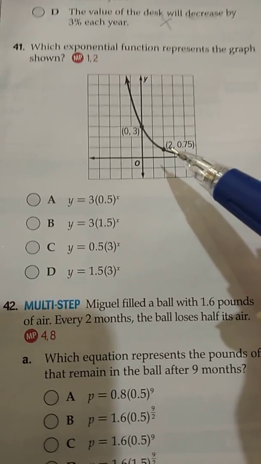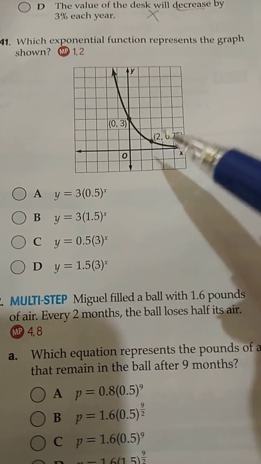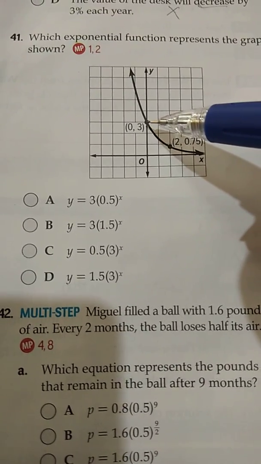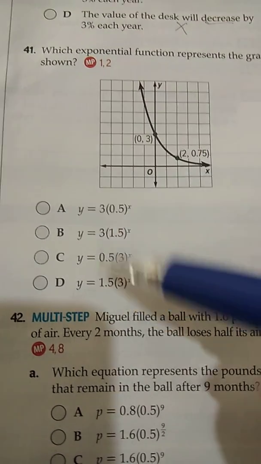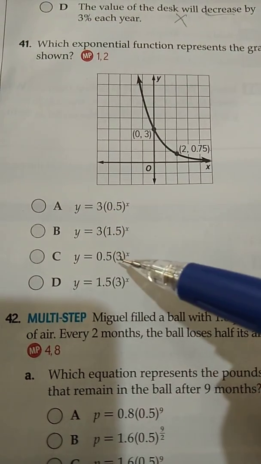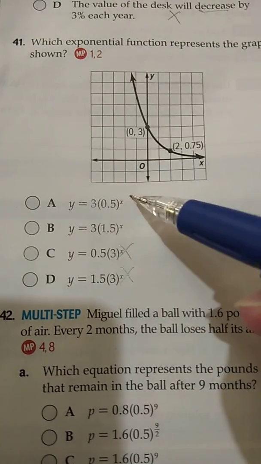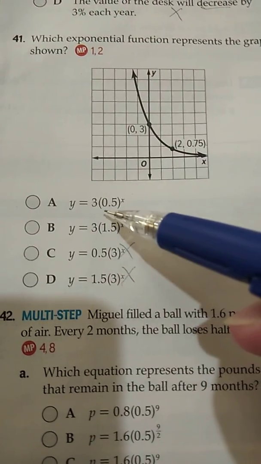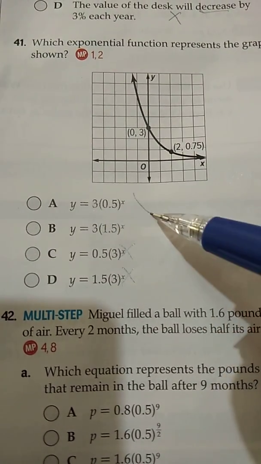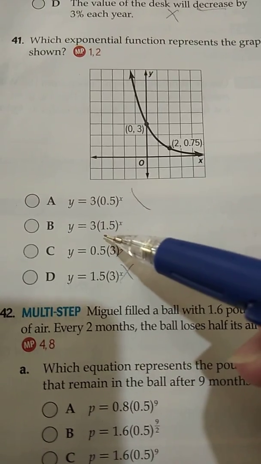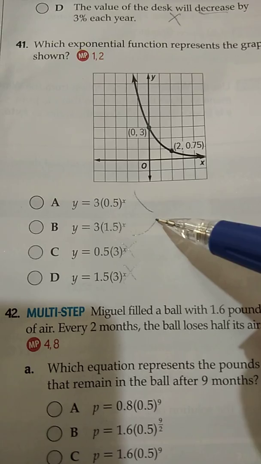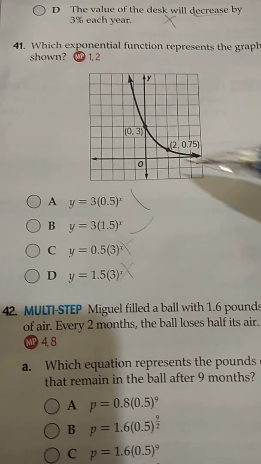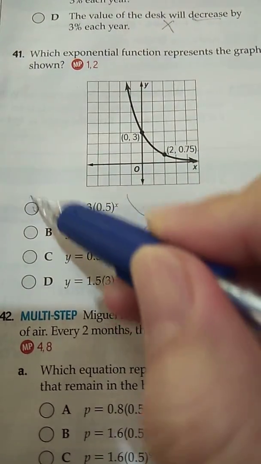Number 41. Which exponential function represents the graph shown? In this graph, you can also see the y-intercept. When you have the y-intercept, this number is the a. So we know that in the equation, the a has to be 3. So that eliminates both of these. We're going to choose between these two. This one has a rate that's less than 1, so this is an exponential decay function. This one is greater than 1, so this is an exponential growth function, and the decay function is the one that matches the shape of this graph. So this is the answer.